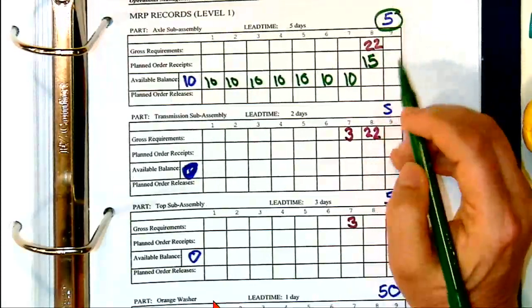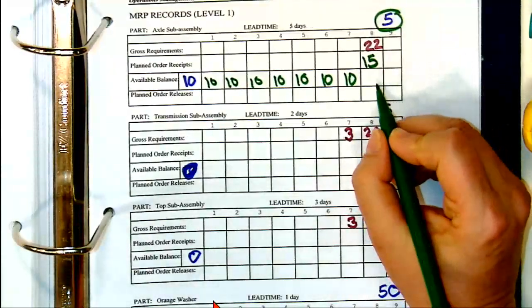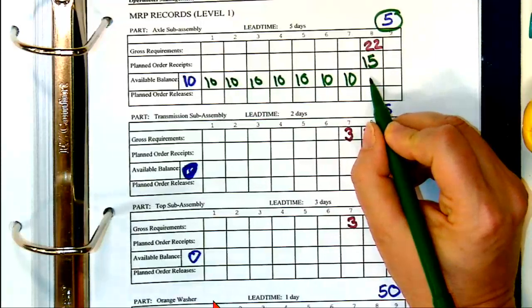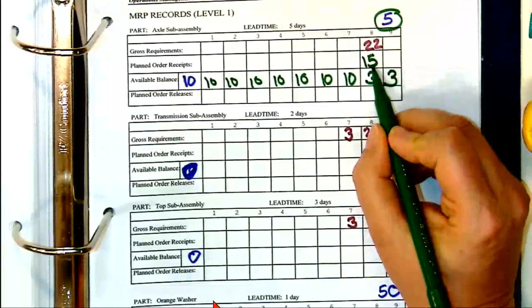Plan on receiving 15. Why? Because they come in batches of 5. So I'm actually asking for 3 batches of 5, which means I'll have a little bit of leftover, which is probably why I had leftover last time. What's left over here? 3? Okay, that's when I need to receive it.